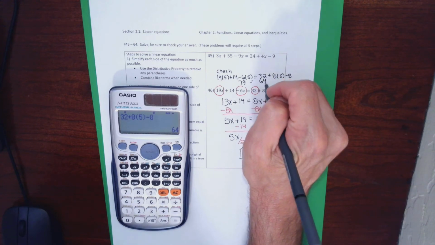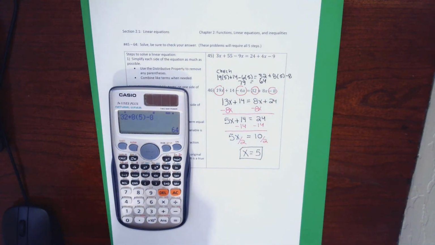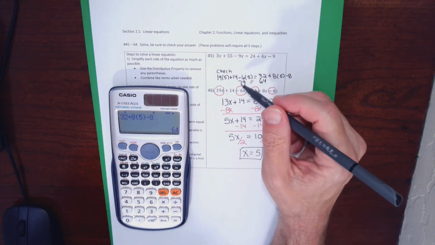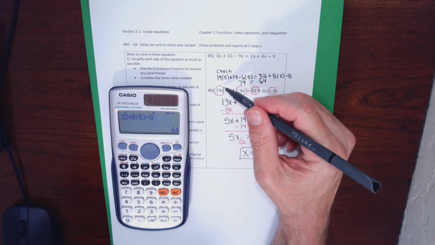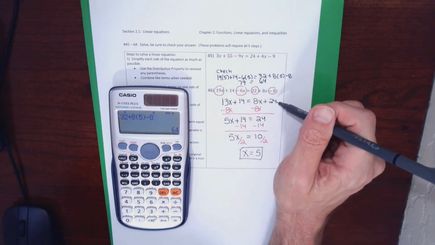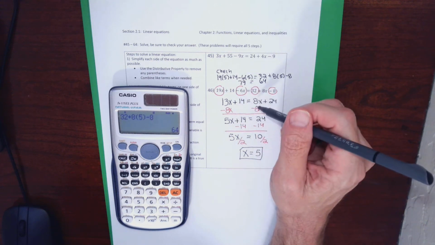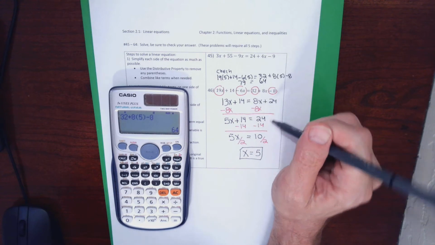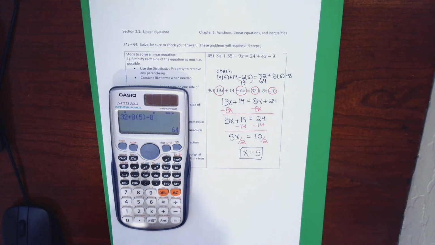And either this means I made a mistake or I made a calculator error. Both are feasible. Let me just double check what I've got going on here. So 19x minus 6x is 13x. 32 minus 8 is 24. Don't see a mistake there. 13 minus 8. Boom. I don't see a mistake. Oh, yes, I do see a mistake. Ha ha ha. So look at this.